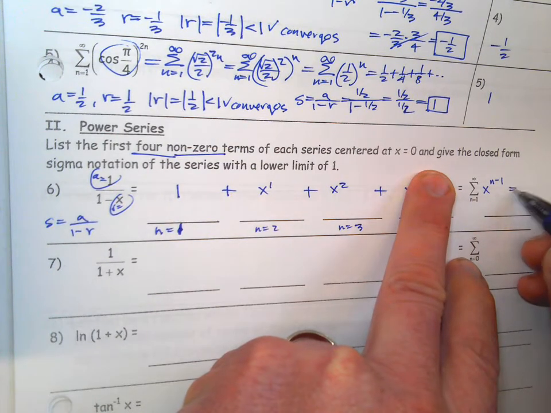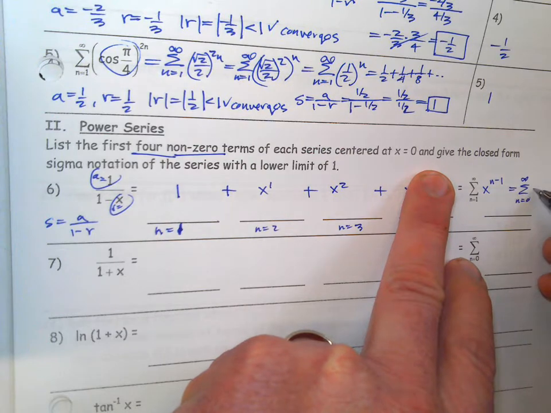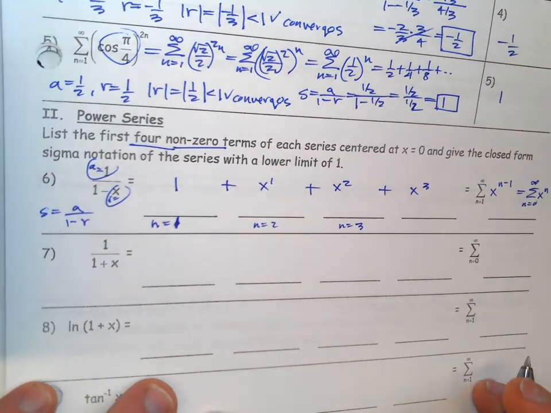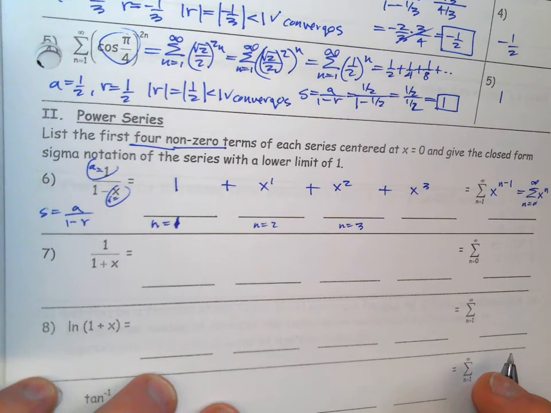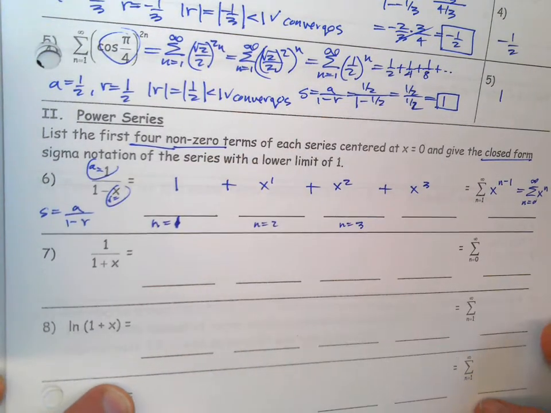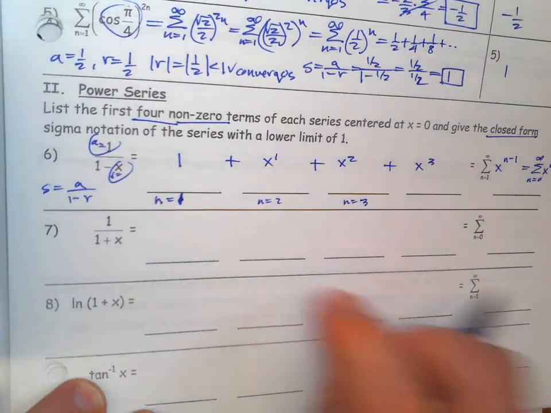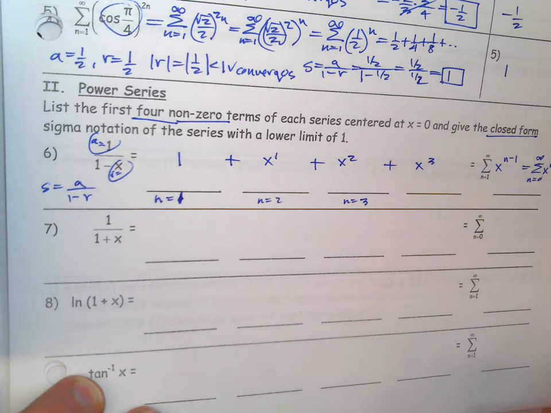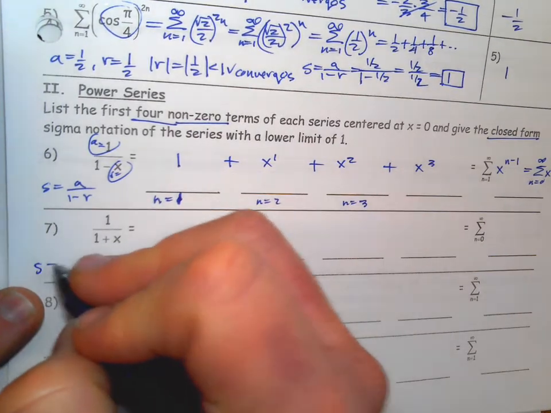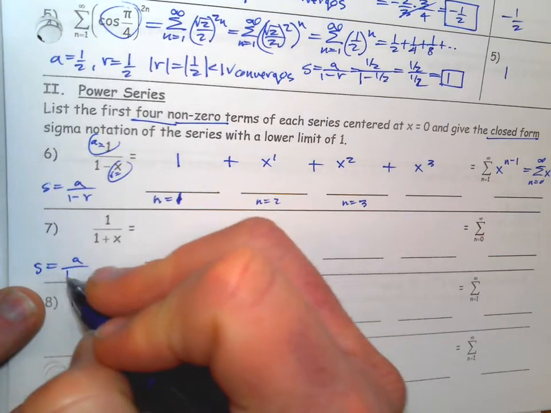Or you could do x to the n if you started at 0. So, closed form, sigma notation. All right. It says a lower limit of 1, but some of these have 0, so you should be ready to go either way. This one, similarly, I don't memorize it.